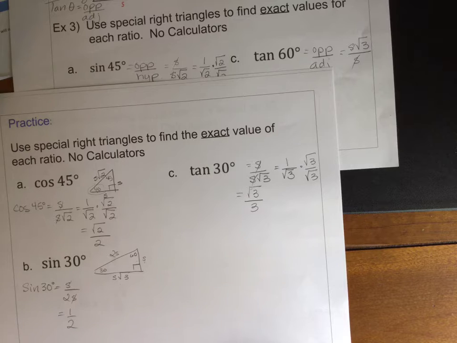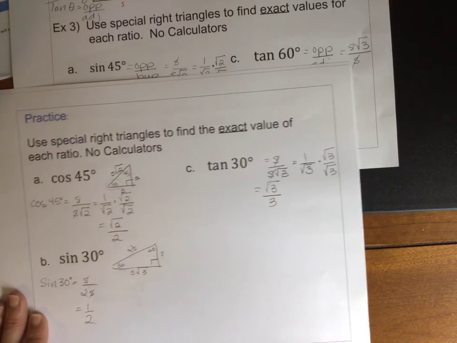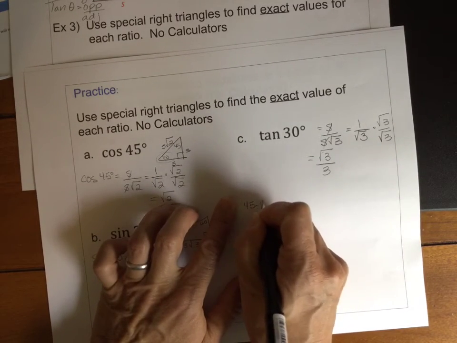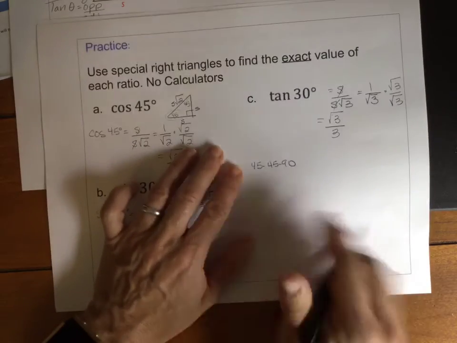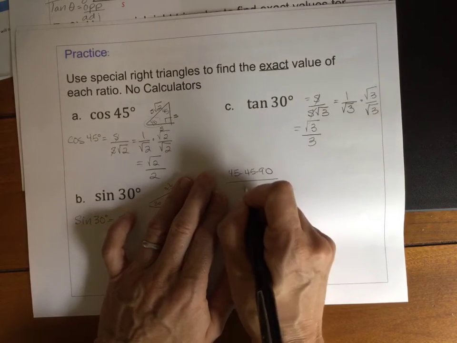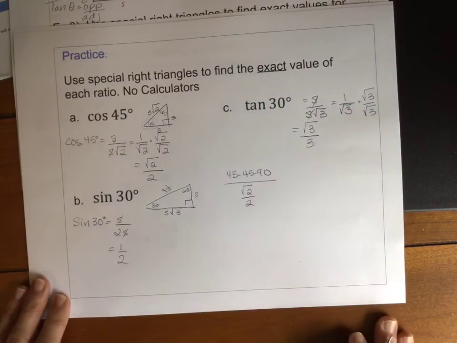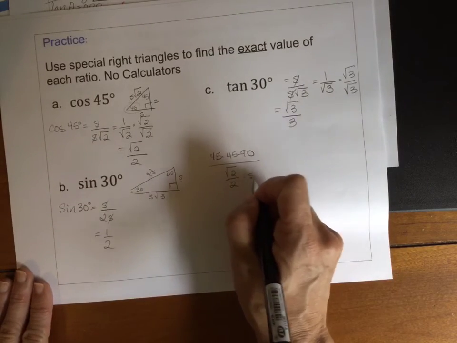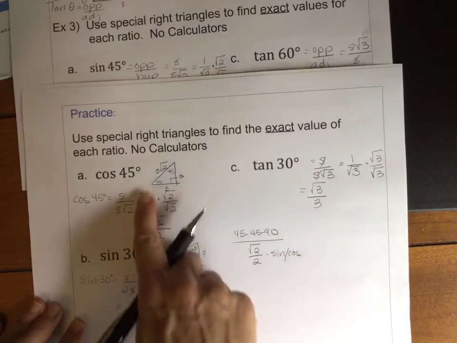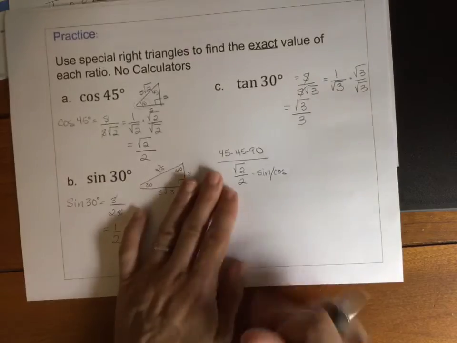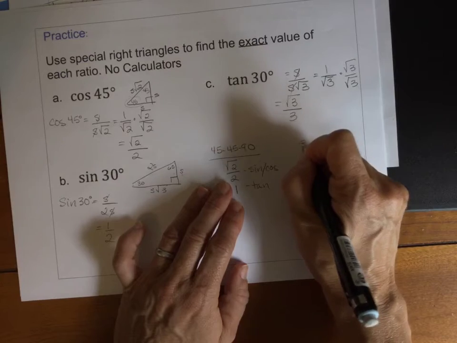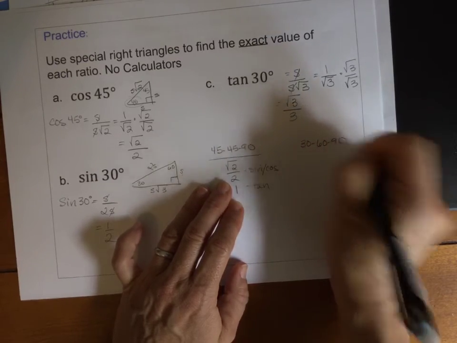So let's sum up all the values that we got from the last 2 slides. Associated with 45, 45, 90, we pretty much only had a couple of different values. One was root 2 over 2. That was associated with sine or cosine. And one we didn't do was tangent. But if we looked at tangent, it'd be side over side, so we would get just 1. So that's tangent.